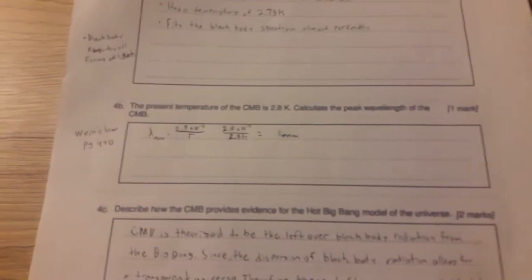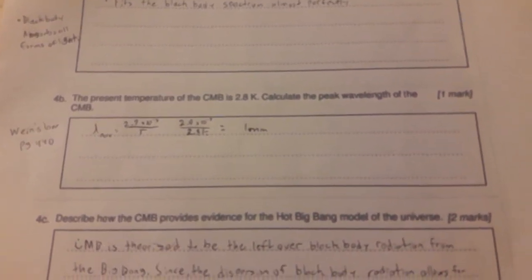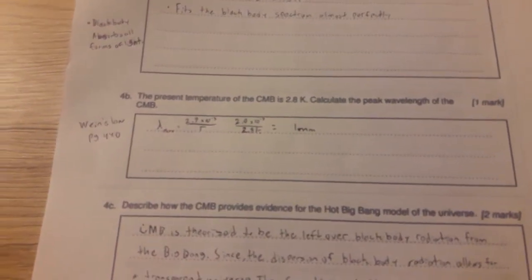Cool. Now the next question for B: the present temperature of the cosmic microwave background radiation is 2.8 Kelvin. Calculate the peak wavelength of the CMB.